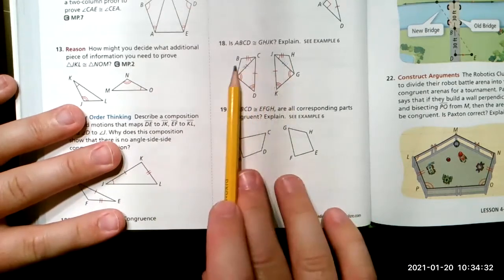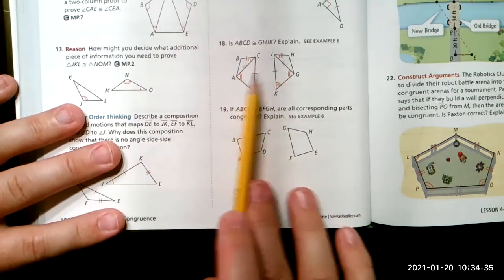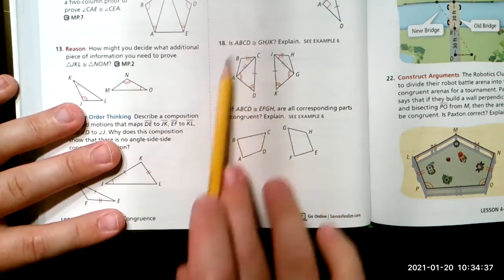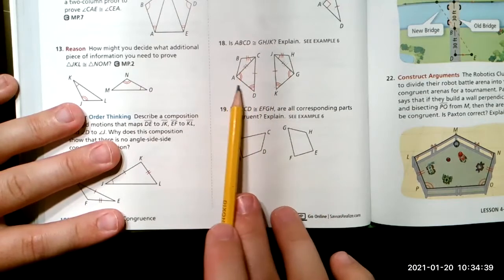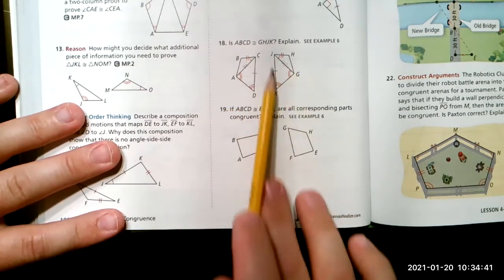Well, if these two small triangles are congruent and if these two big triangles are congruent, that means that the ABCD has to be congruent to GHJK.